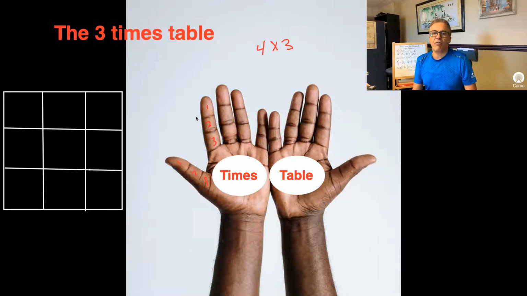So here you have 4 fingers. So this one, and this one, and this one. So you count them by multiples of 3. So 3, 6, 9, 12. So 4 times 3 is 12.